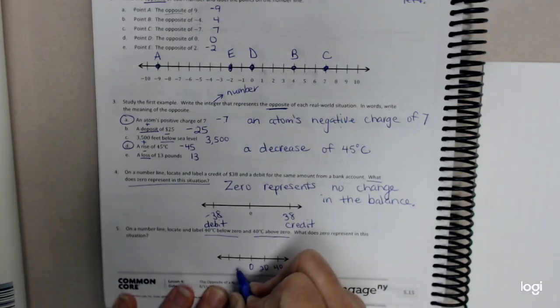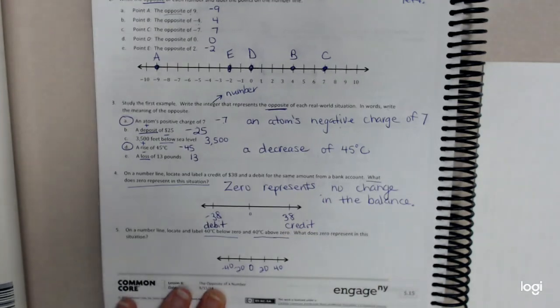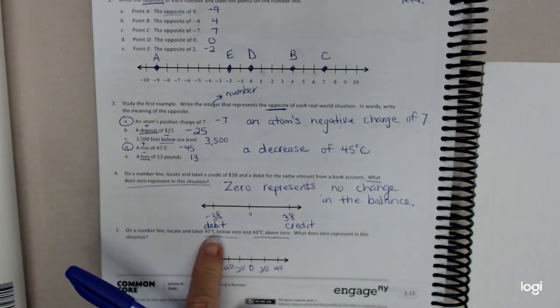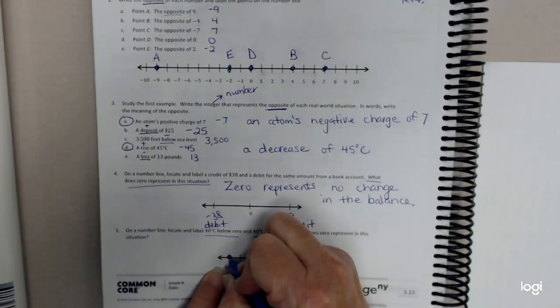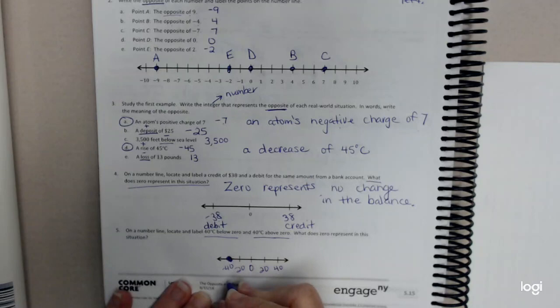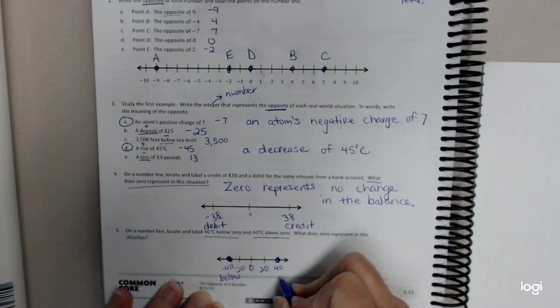Now let's do the negative side. Negative 20, negative 40. Okay, so on the number line, locate and label 40 degrees Celsius below 0. So this would be over here. And we're going to say negative 40 below. And this would be positive 40. So we'll say 40 above.